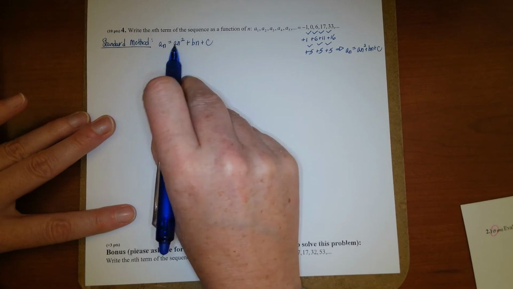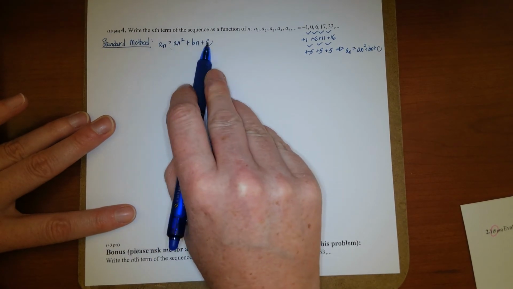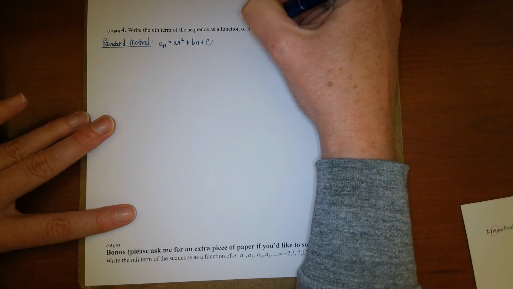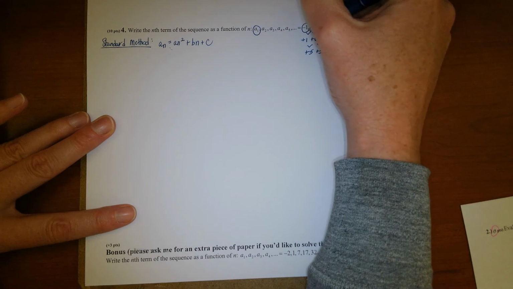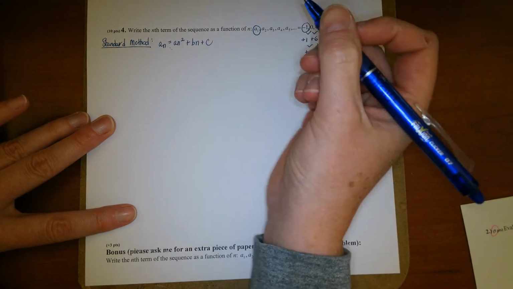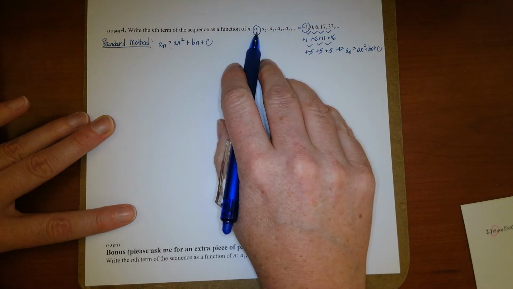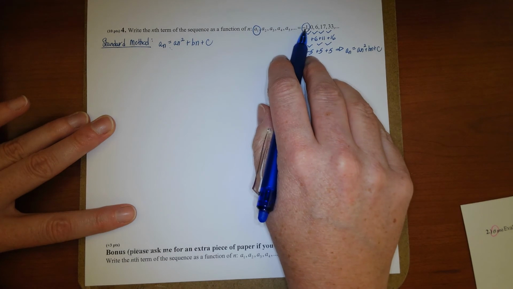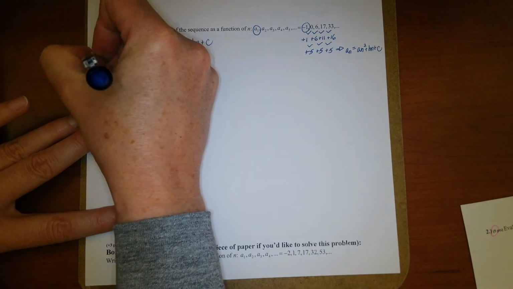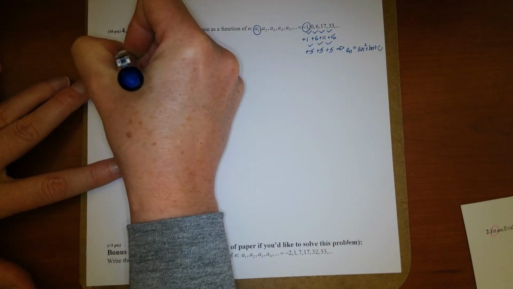Now to figure out what the A, B, and C values are, we're going to use the fact that A sub 1 is -1. So that means that when n is 1, your term is -1.